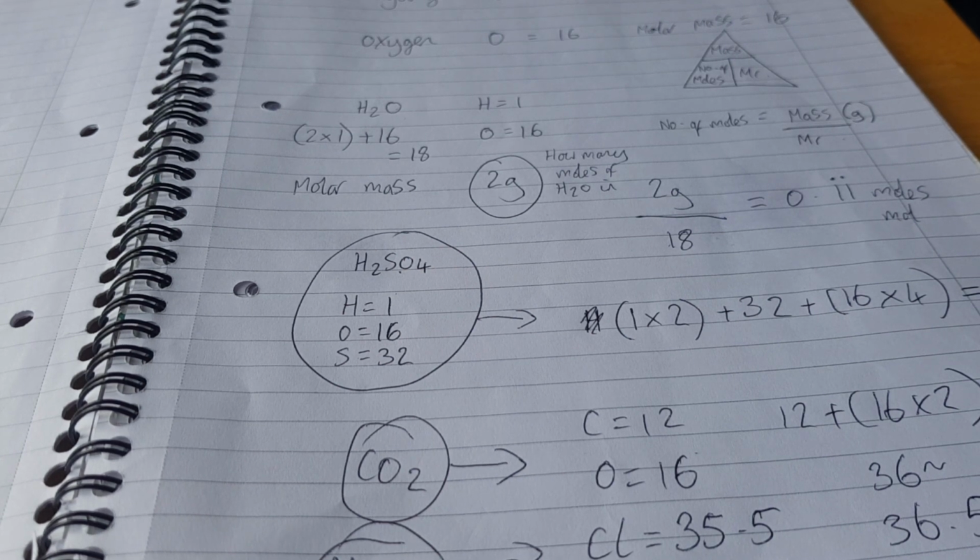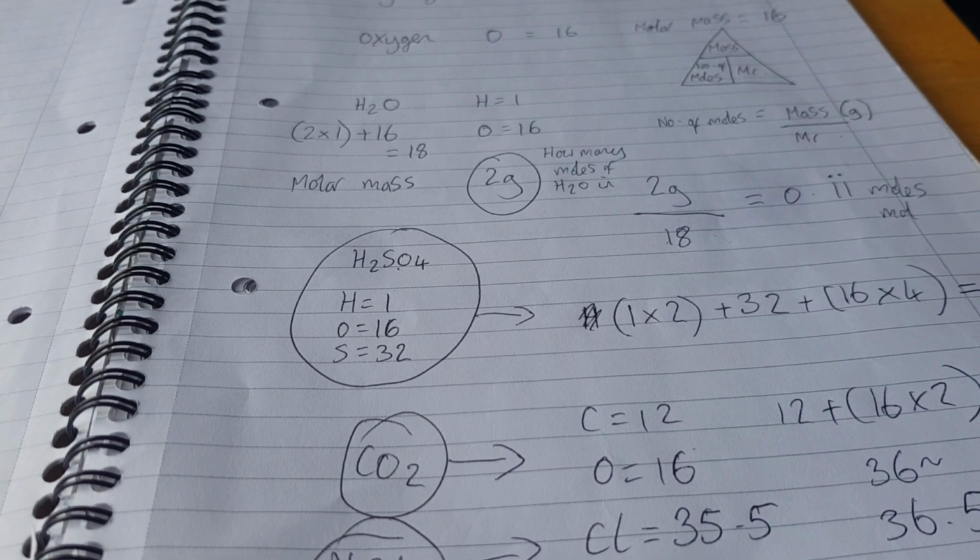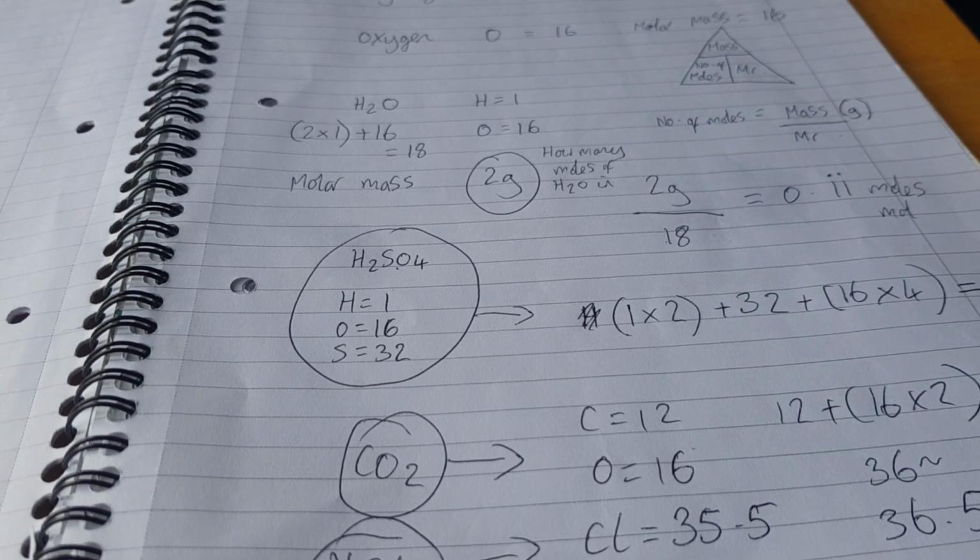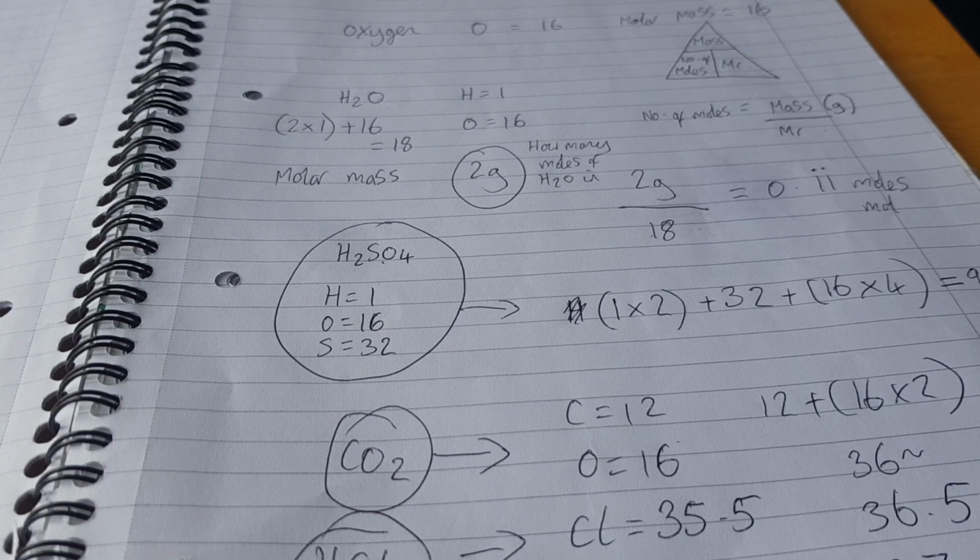Hi, I just wanted to go over what you're doing today. A little recap of molar mass, how to work out moles from mass and molar mass, and then rearrange that equation. That's what we're going to do today.